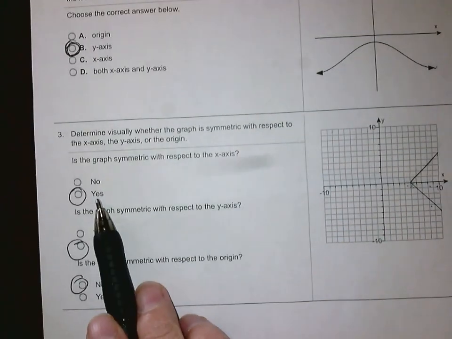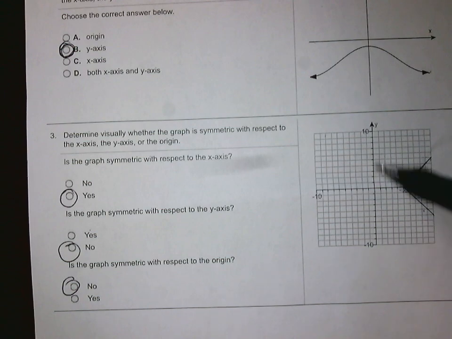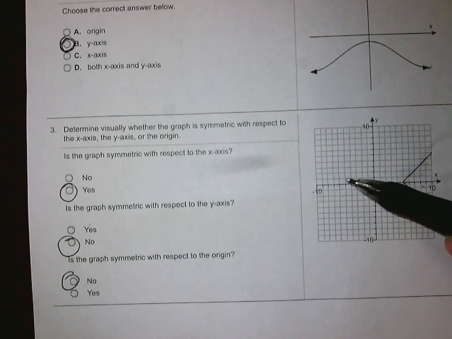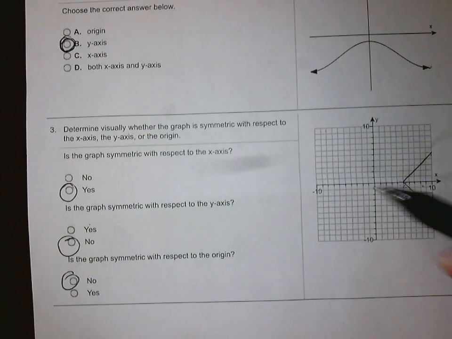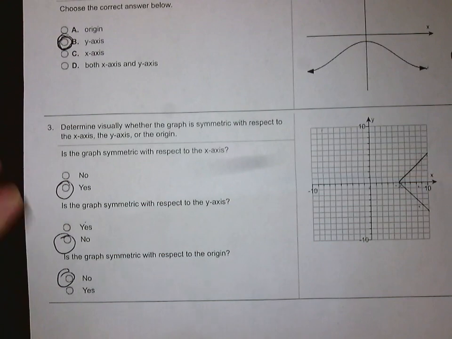So yes, it is symmetrical with the x, but it's not symmetrical with the y. It has nothing to do with the y-axis. Here's my y-axis. If you folded it on that, there's nothing over here for it to be symmetrical with. Okay? And it's also not symmetrical with the origin. To be symmetrical with the origin, you need to be symmetrical with the x and the y.